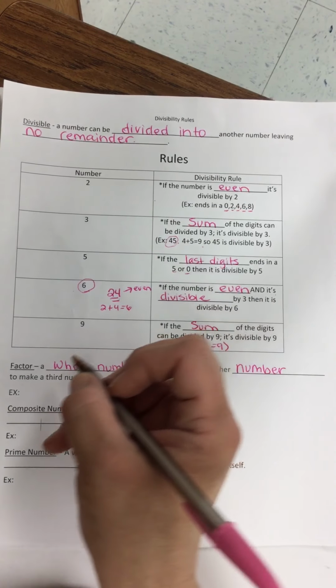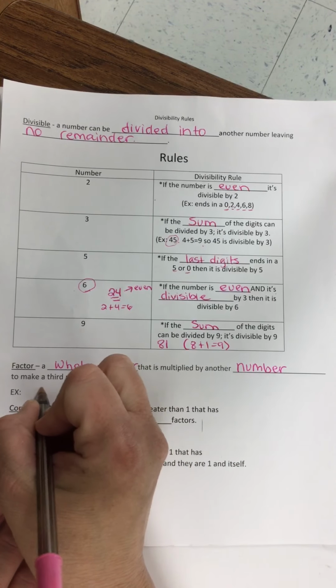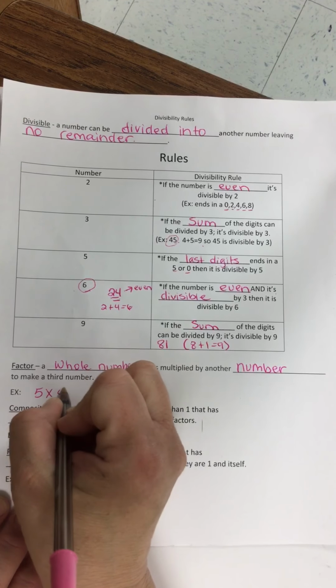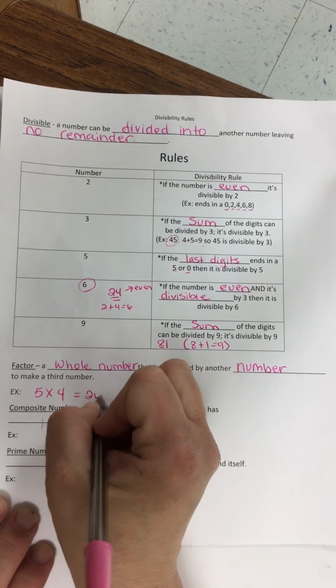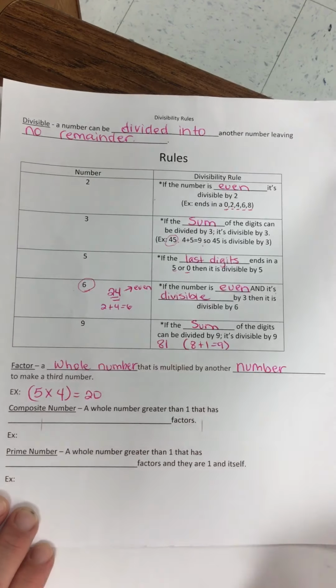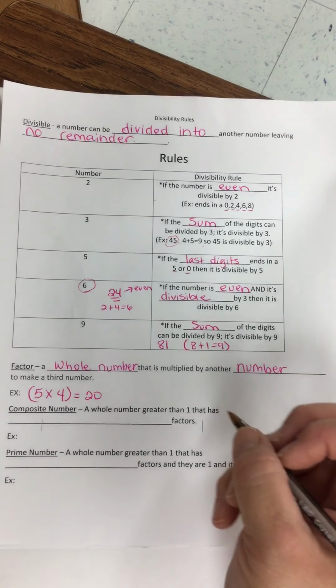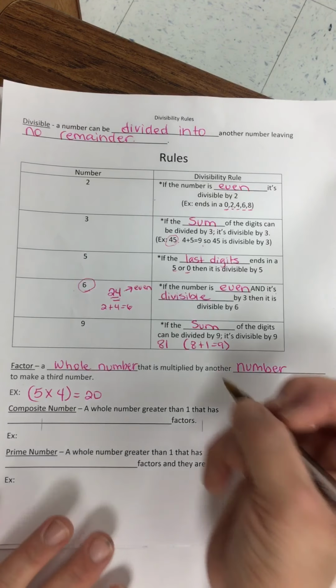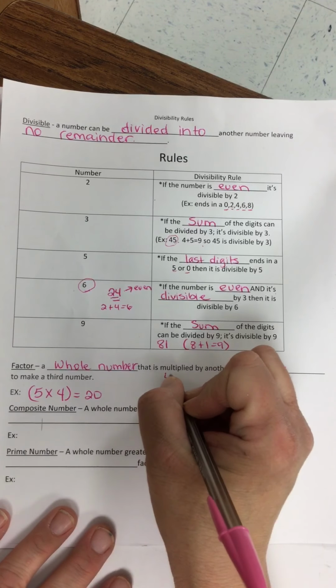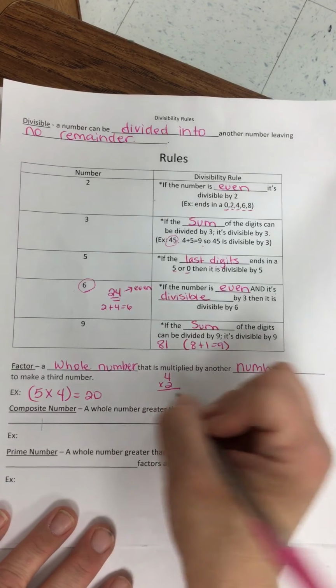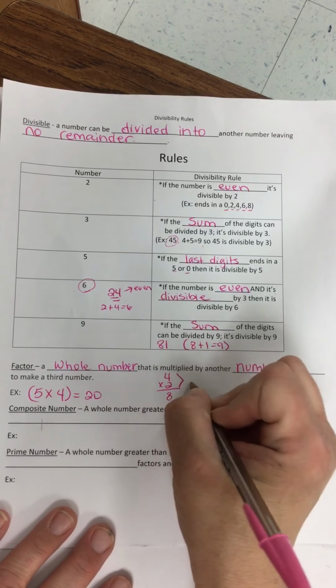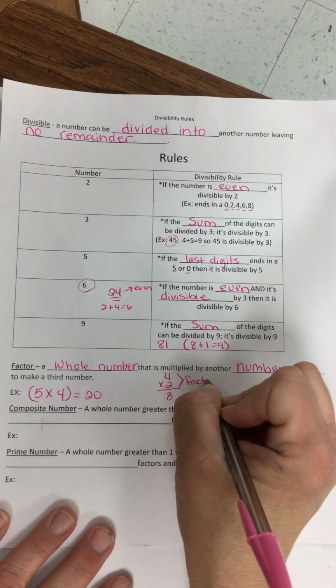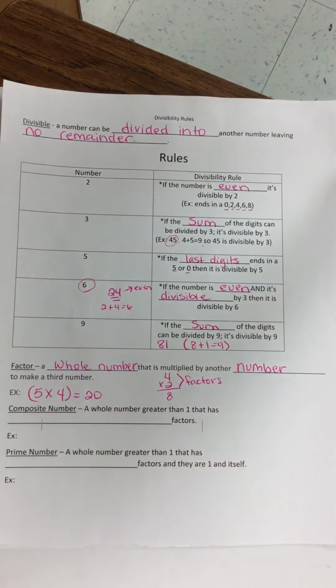So, for example, if I have the number 5 times 4, and that equals 20. 5 and 4 are both factors. Okay, so the same thing as if I have 4 times 2. 4 times 2 equals 8. 4 and 2 are both factors. Okay, so the numbers you multiplied together are the factors.